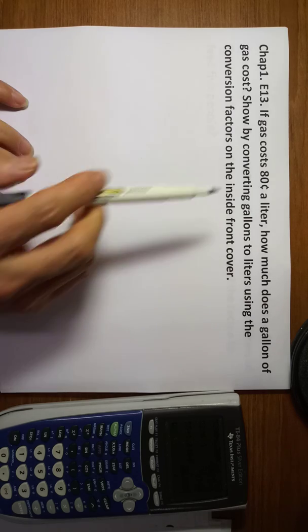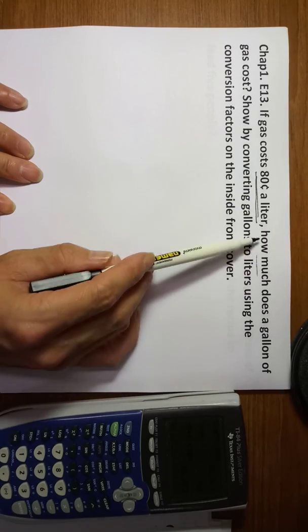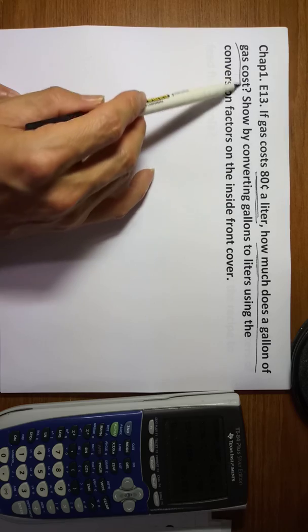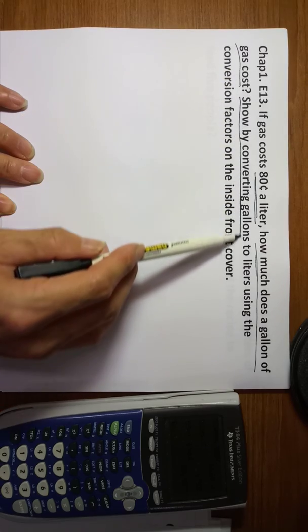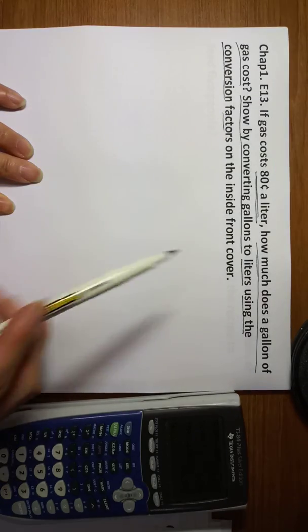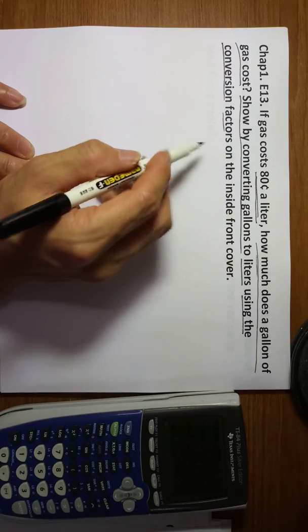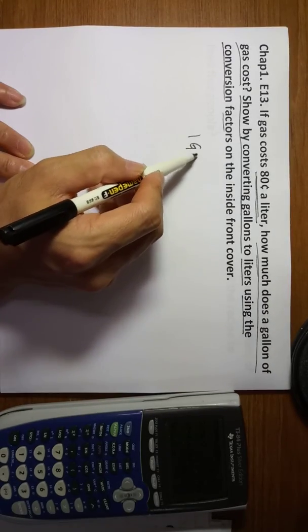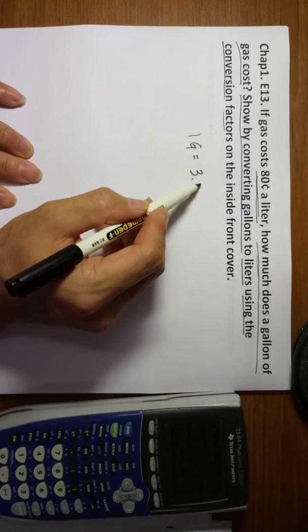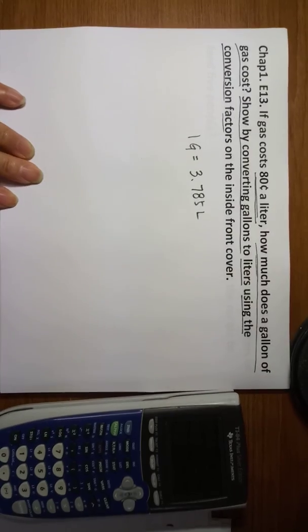Okay, let's continue with chapter 1 E13. If gas costs 80 cents per liter, how much does a gallon of gas cost? Show the converting of gallon to liter using the conversion factor inside the front page. Okay, you can check the conversion factor. 1 gallon equals 3.785 liter.